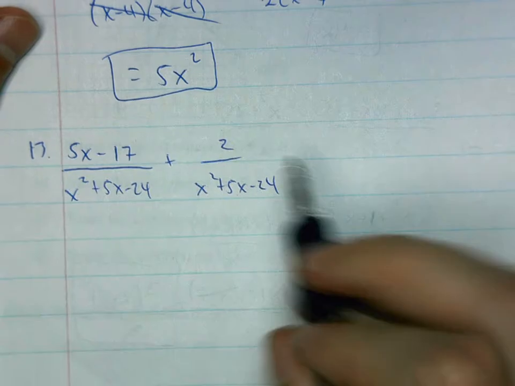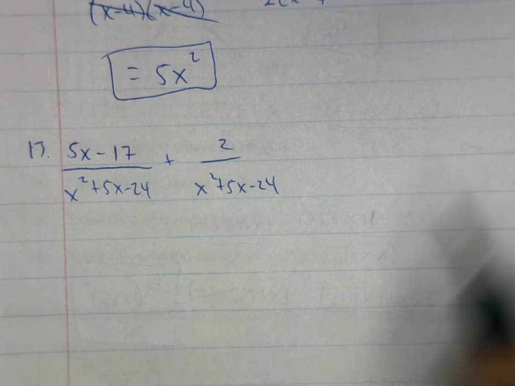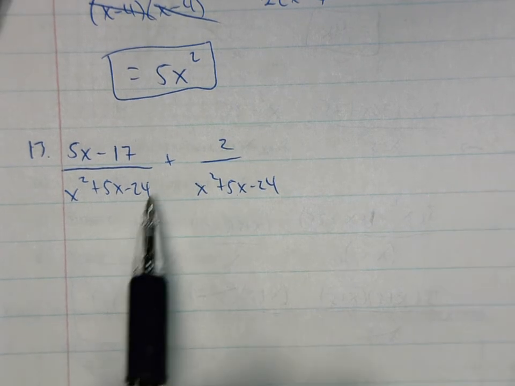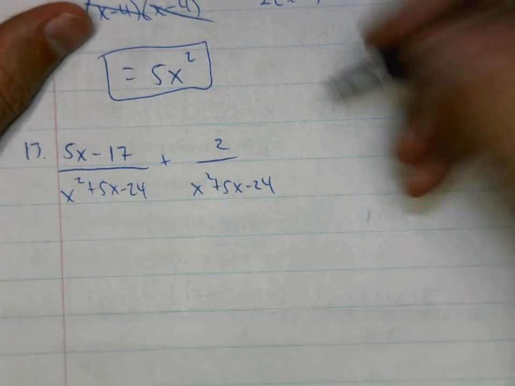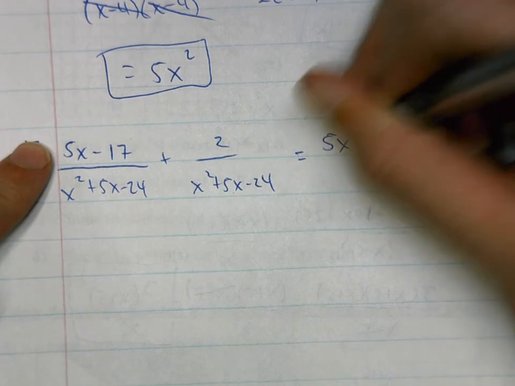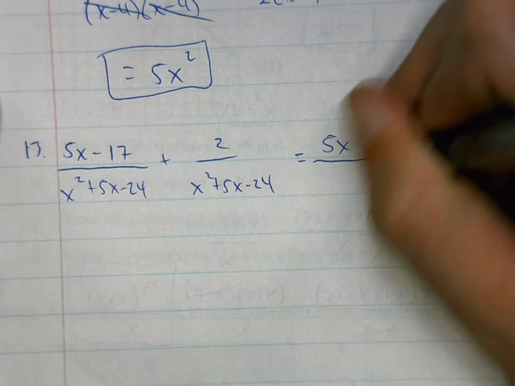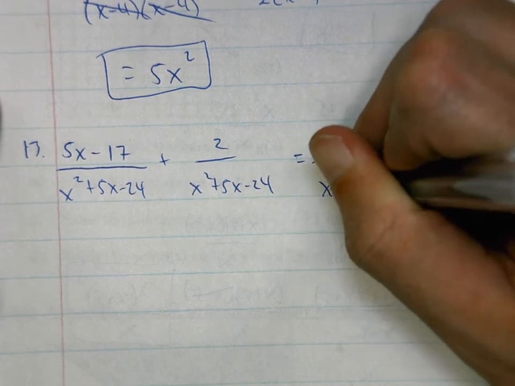Here's a cool thing. They have the same LCD, so we get to just add straight across. So 5x is 5x. Negative 17 plus 2 is negative 15, all over x squared plus 5x minus 24.